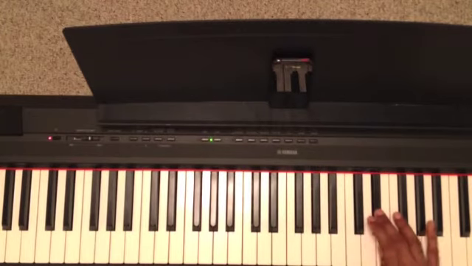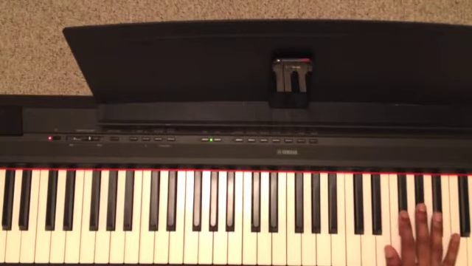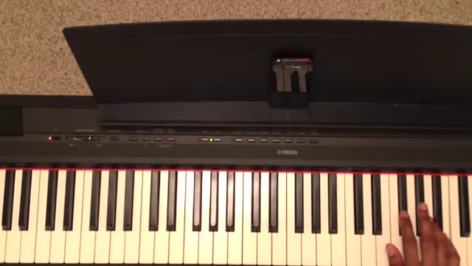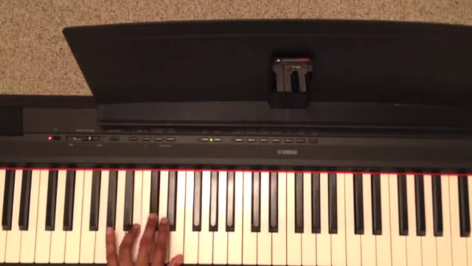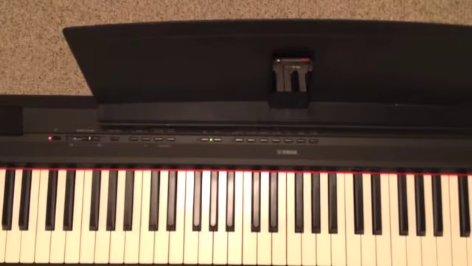1, 2, 3, 1, 2, 3, 4, 5. Okay. Now B, technically you can do it, but the left hand is a little different, so we're going to leave out the key of B. So let's focus on C, D, E, G, and A. We're going to call these the Class A major scales, which means what? They all use the same fingering.